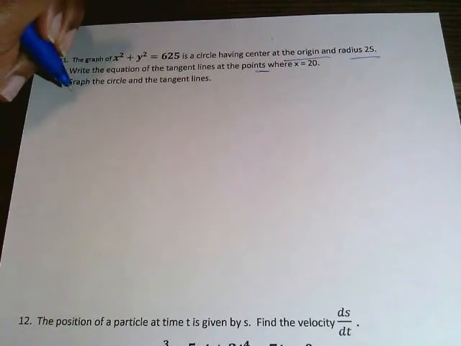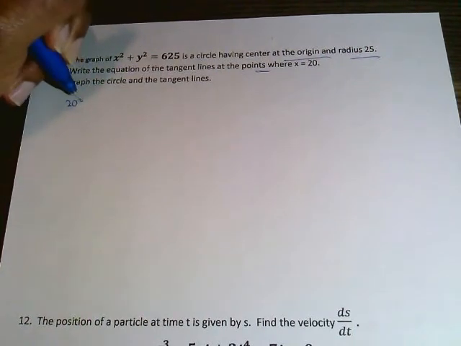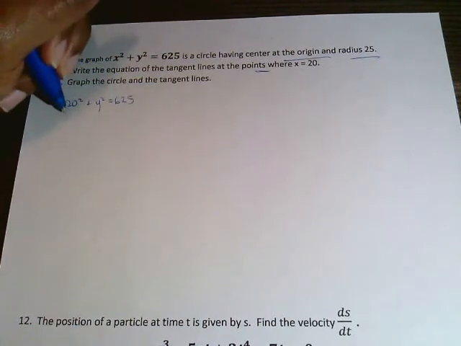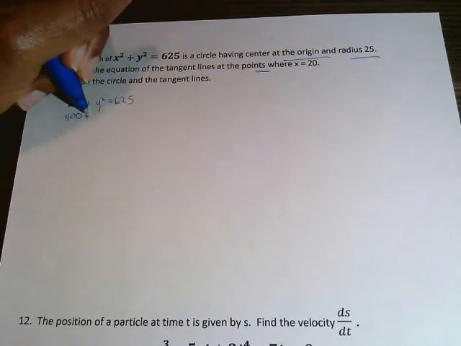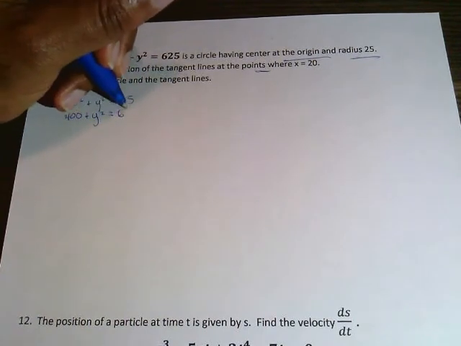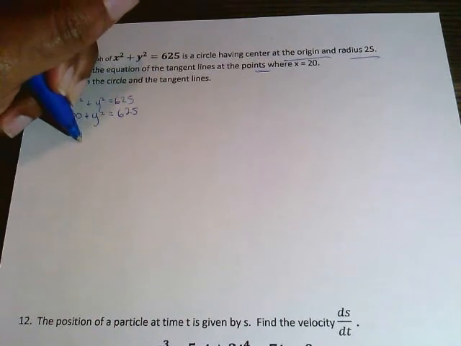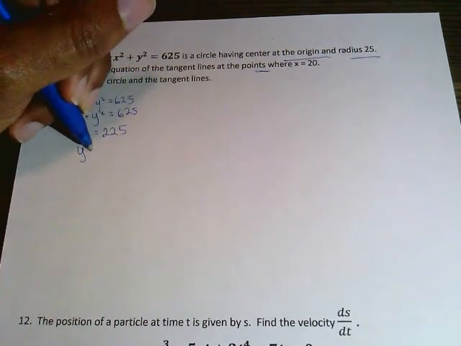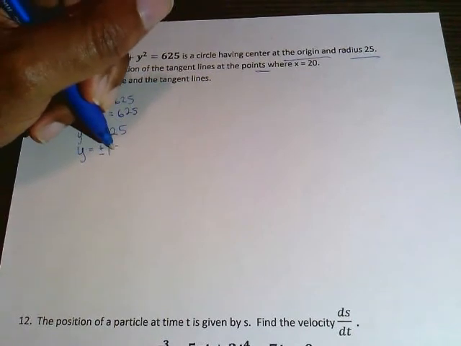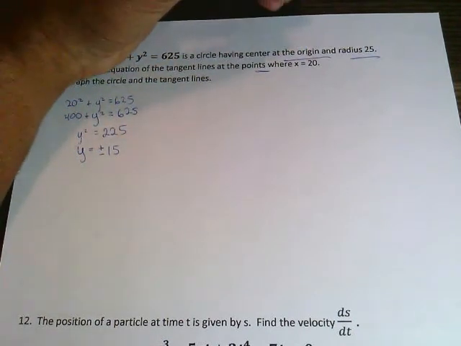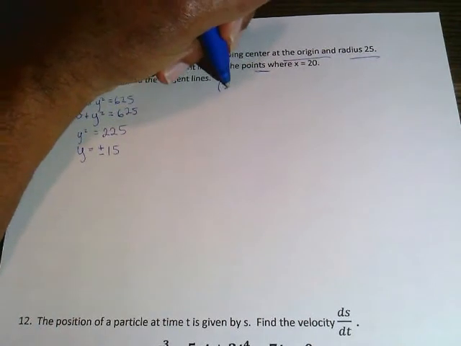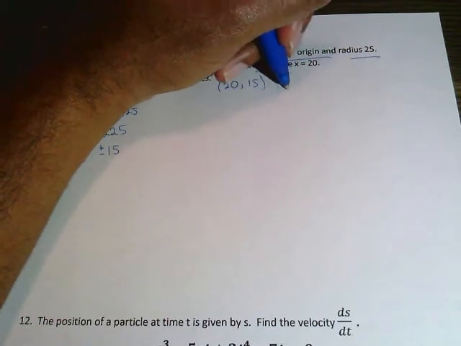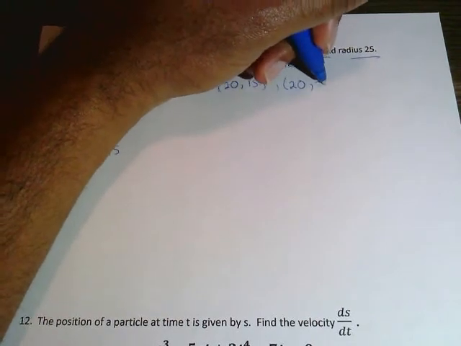If you plug in 20 for x, then you have 20 squared plus y squared equals 625. So 400 plus y squared equals 625. So y squared equals 225. So y equals plus or minus 15. So that means when x is 20, we get 2 points. One of them is at 20 and 15. The other is at 20 and negative 15.